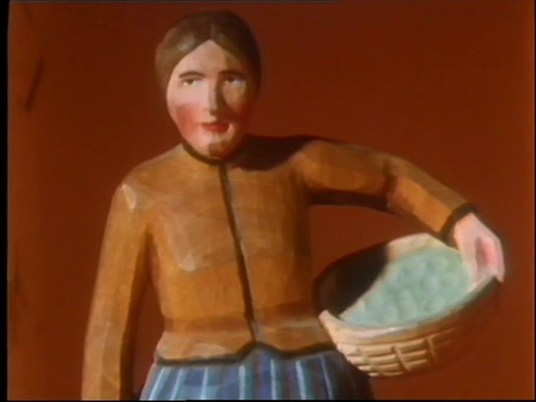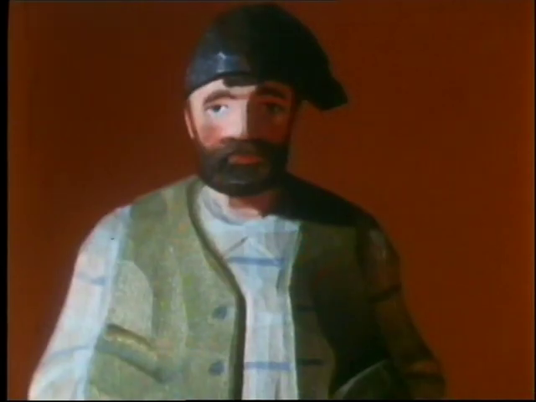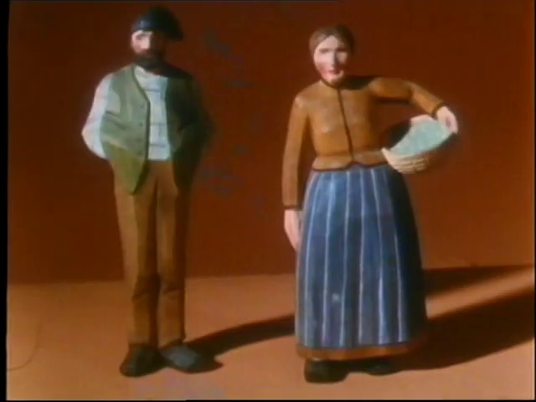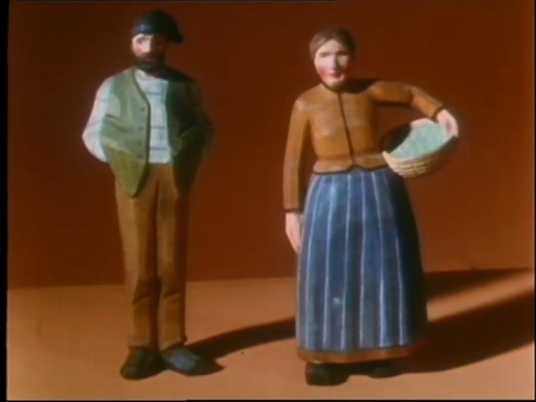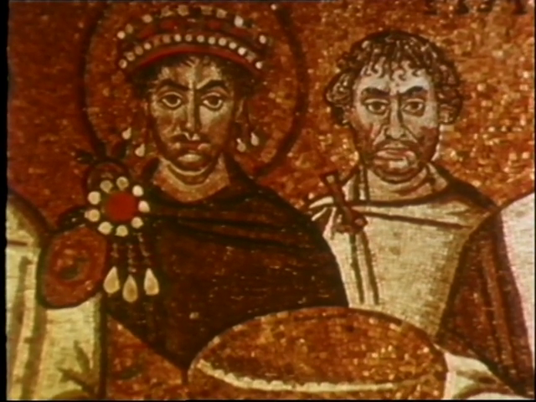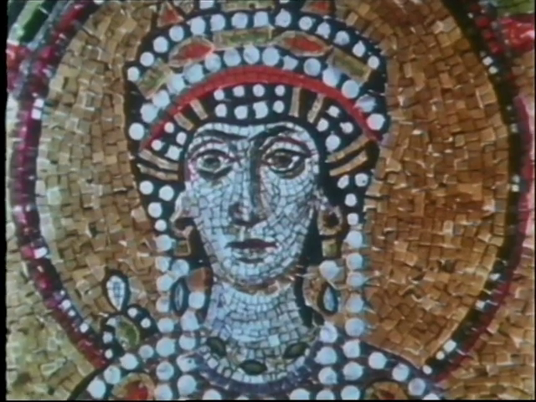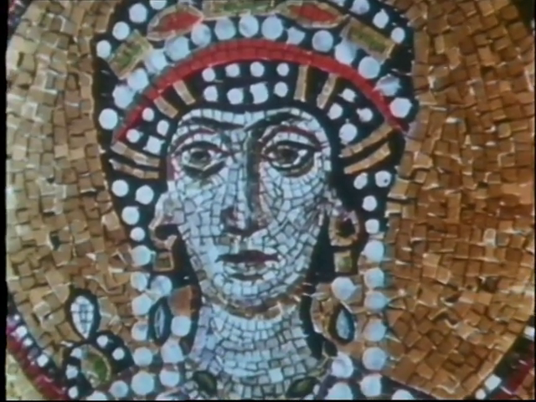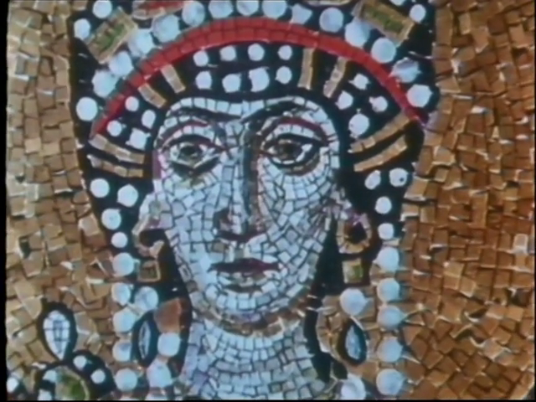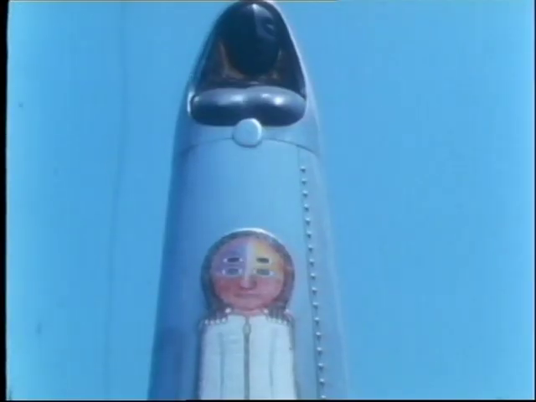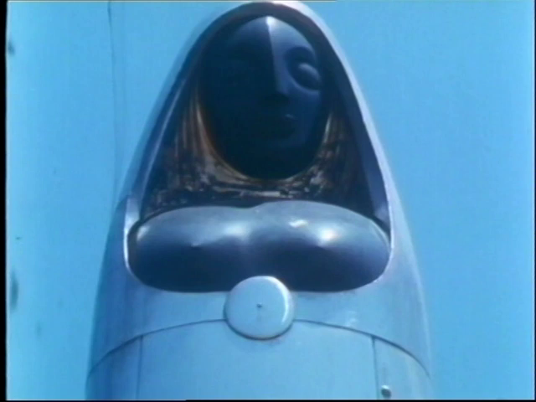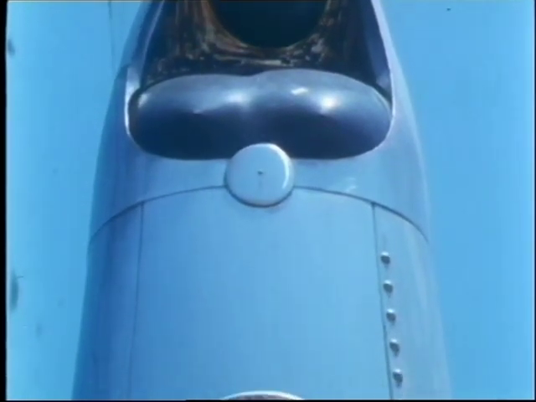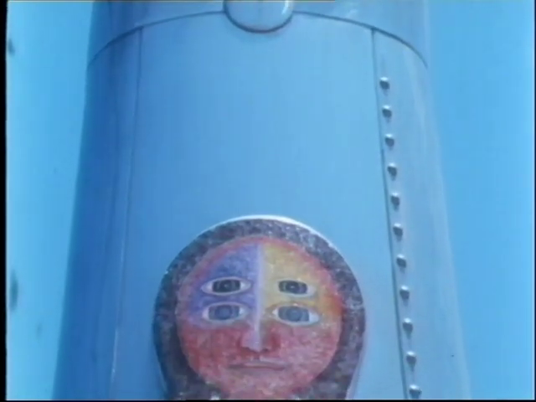The artist may carve human figures in wood. Artists may work in mosaic. The sculptor Buffano combines different materials, such as polished stone, shiny metal, and mosaic.